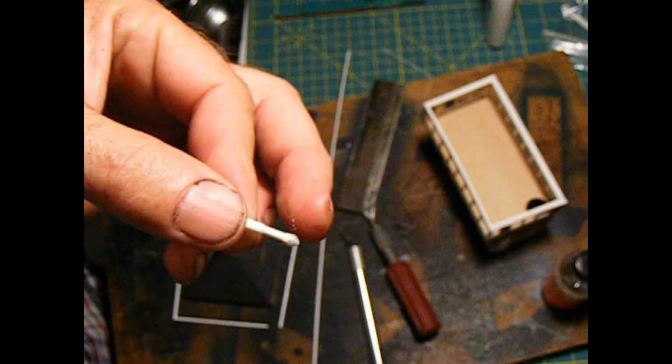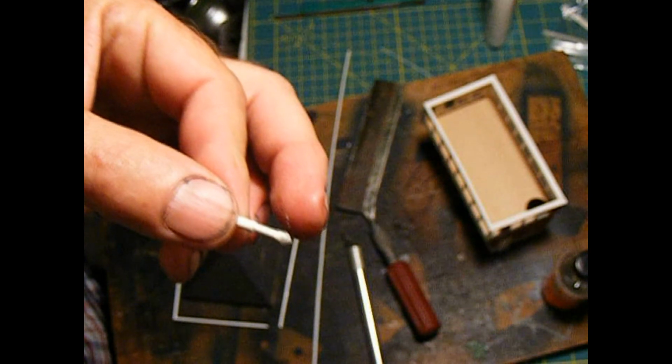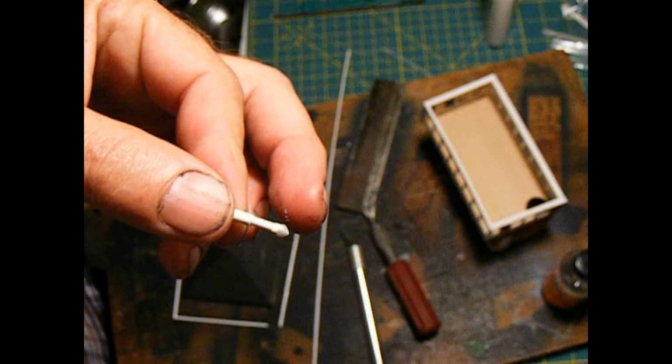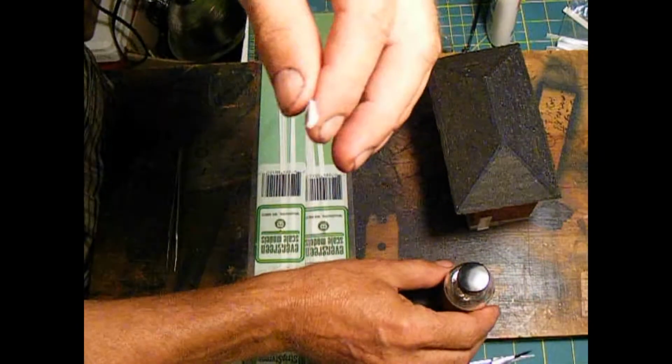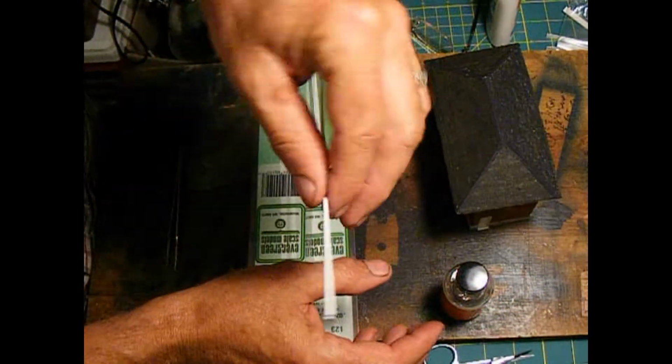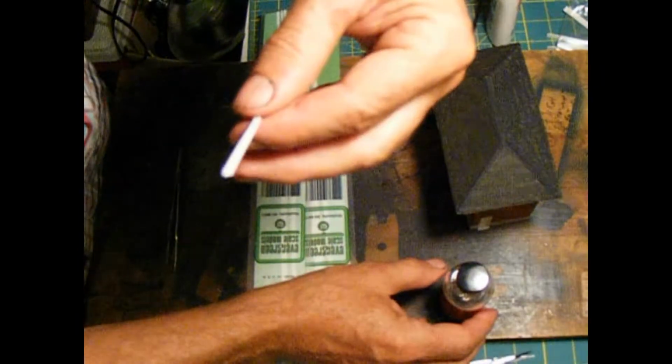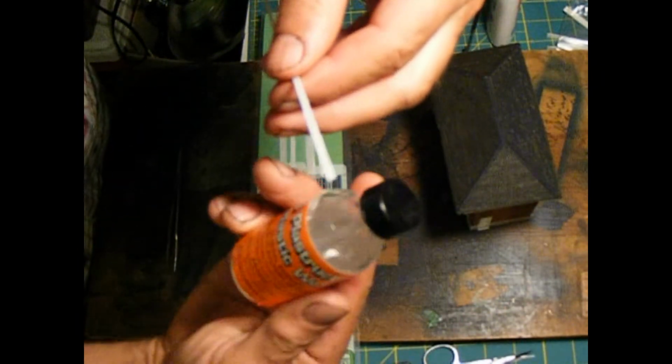I made my own smoke jack for this. This is just a couple different sizes of round plastic that I've glued together and filed a pointed top for it, and I'll drill a hole and put it in.